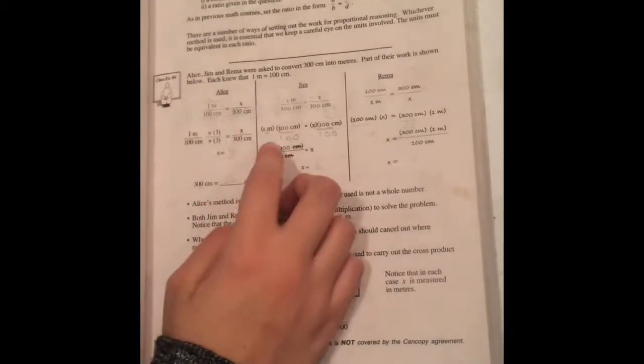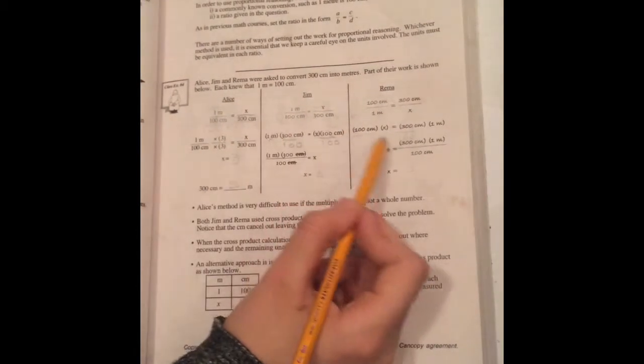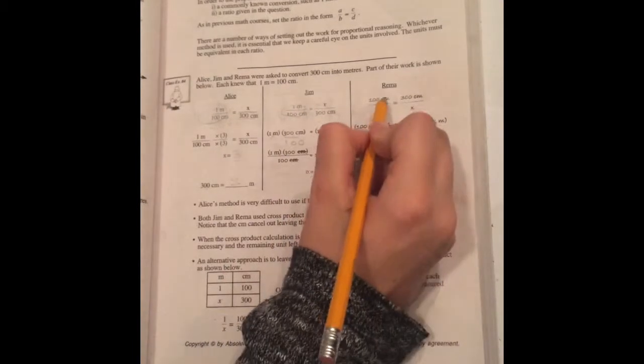Below, you can see 3 different methods using proportional reasoning, where Alice, Jim, and Rima were asked to convert 300 centimeters into meters. Part of their work is shown below, and each of them knew that 1 meter equaled 100 centimeters.